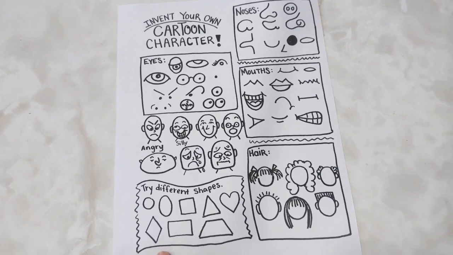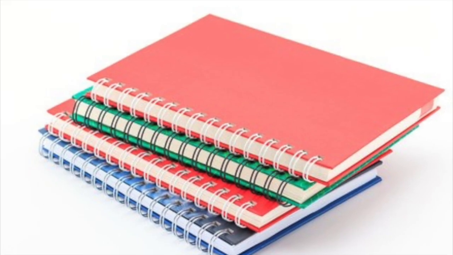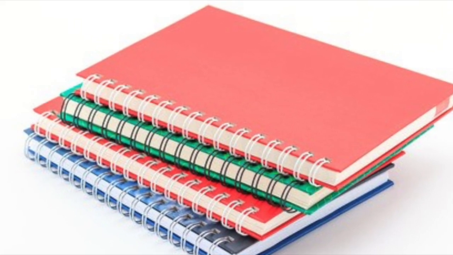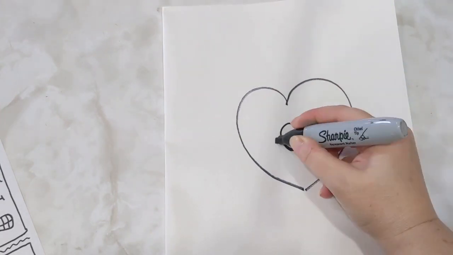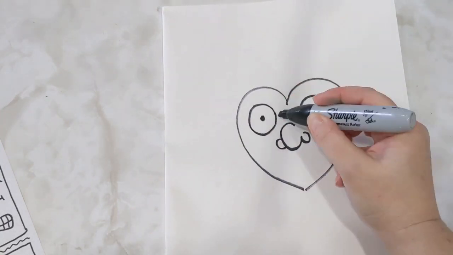Today we are going to invent our own cartoon character. That should be the first sheet that is on top of your packet. Since we're inventing, I like to just grab a sketchbook or even a notebook and start doing a bunch of drawings to plan out ideas for my own character.